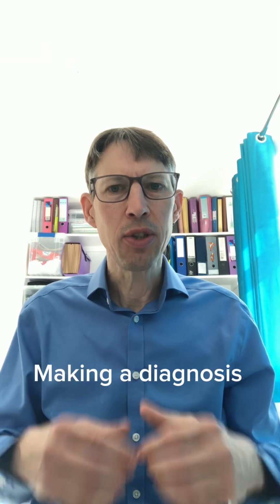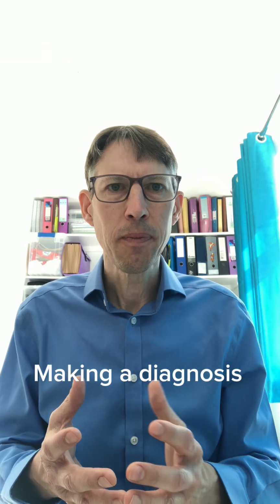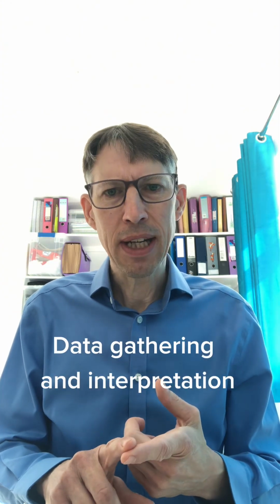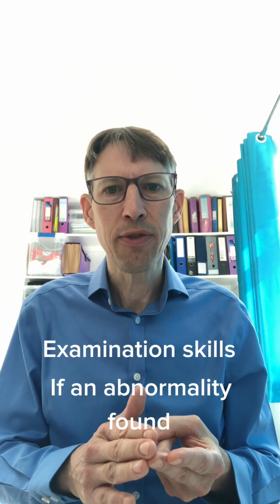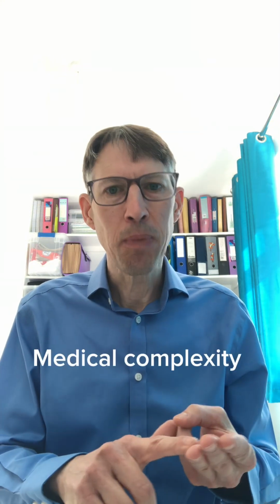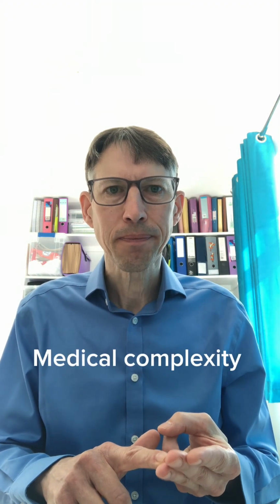So this is an exercise to try writing a clinical case review where making the diagnosis is the main focus. Depending on the case, you'd usually use making the diagnosis capability, and the other 2 would be from data gathering and analysis, examination skills, if there were abnormalities that changed your diagnosis from the examination, and medical complexity is a good one to choose as well.